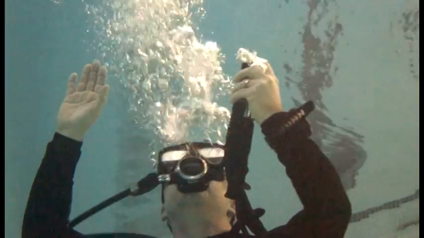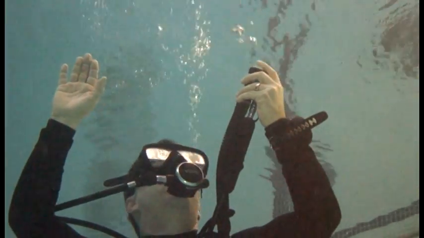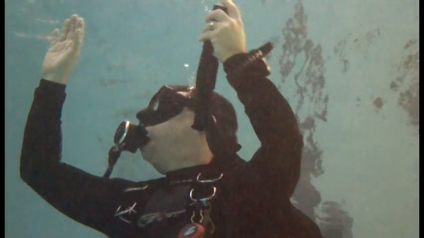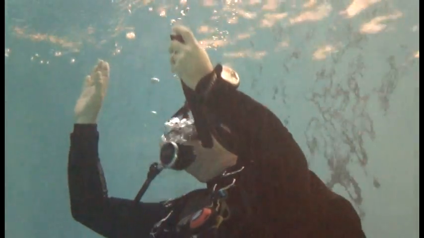On ascent, this air must be released. Otherwise, as the pressure decreases, the air in your BC will expand, causing you to be more buoyant and rise too quickly.